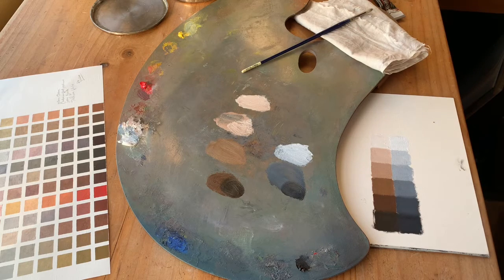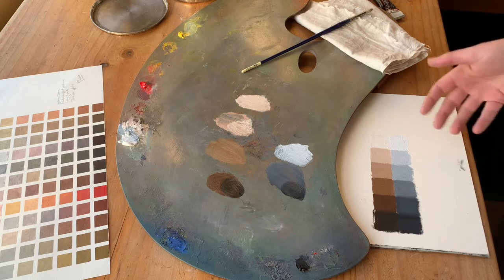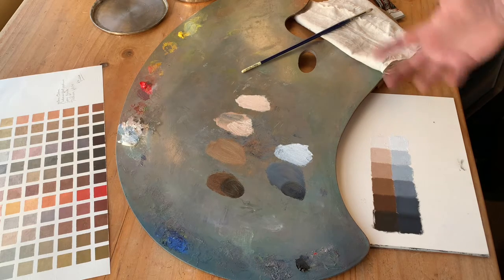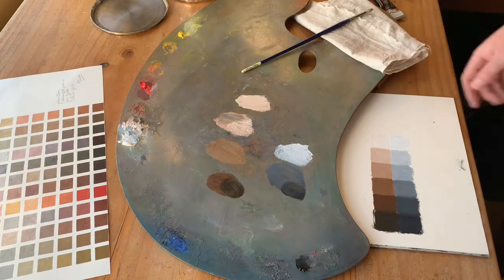So it's just that slight variation of the process than if you're doing it in pencil, oil, or acrylic, or charcoal.